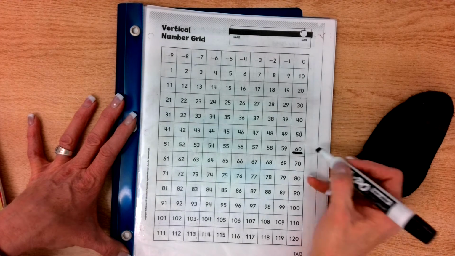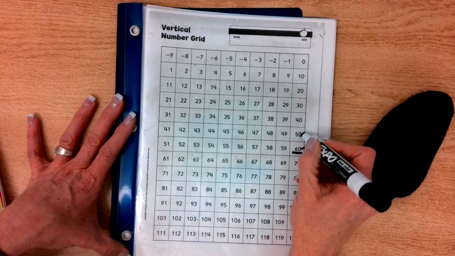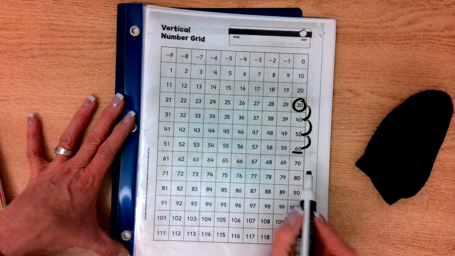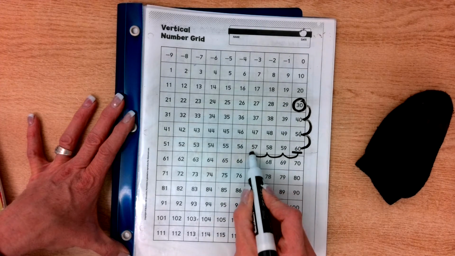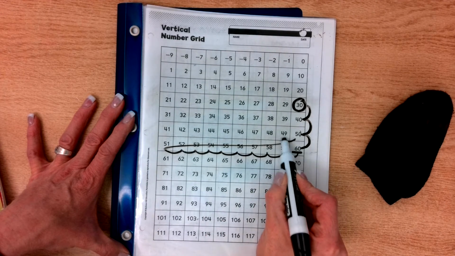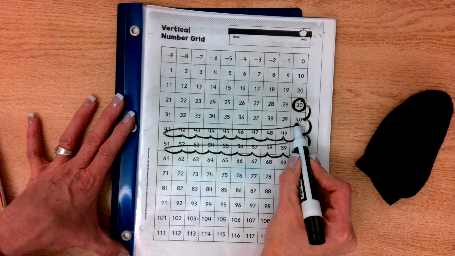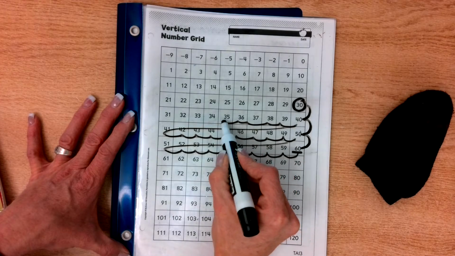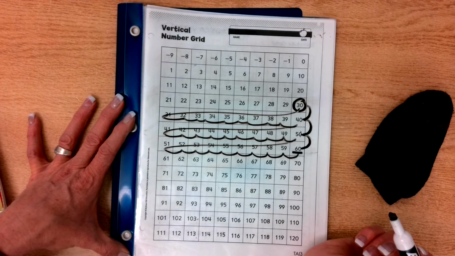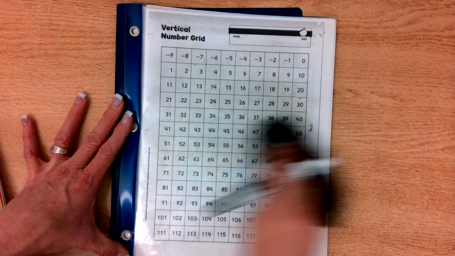All right, here we go. I know that if I'm counting back, 30 is counting by 10. So here we go, 10, 20, 30. So I should land on 30, but let's see. 1, 2, 3, 4, 5, 6, 7, 8, 9, 10, 11, 12, 13, 14, 15, 16, 17, 18, 19, 20, 21, 22, 23, 24, 25, 26, 27, 28, 29, 30. There we go. We did it. See how we did that? That's awesome. Good practicing. All right, erase your boards.